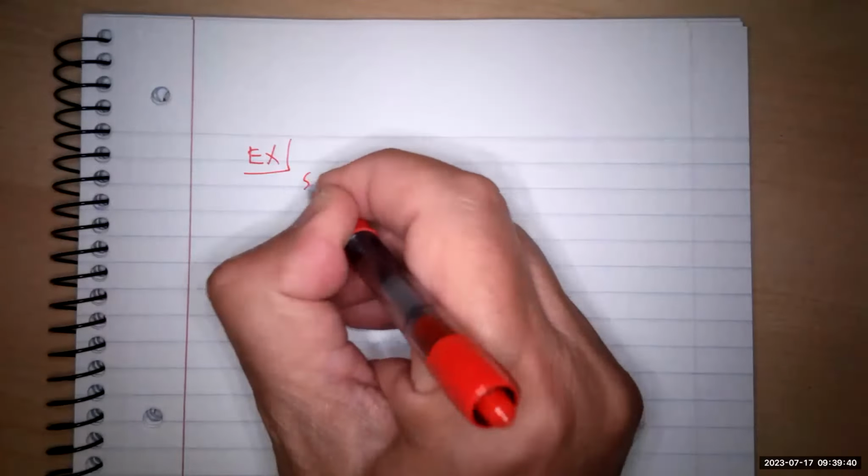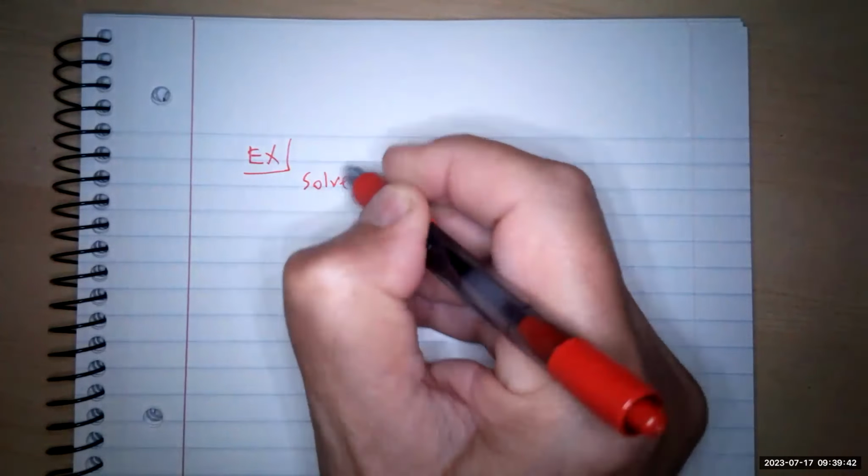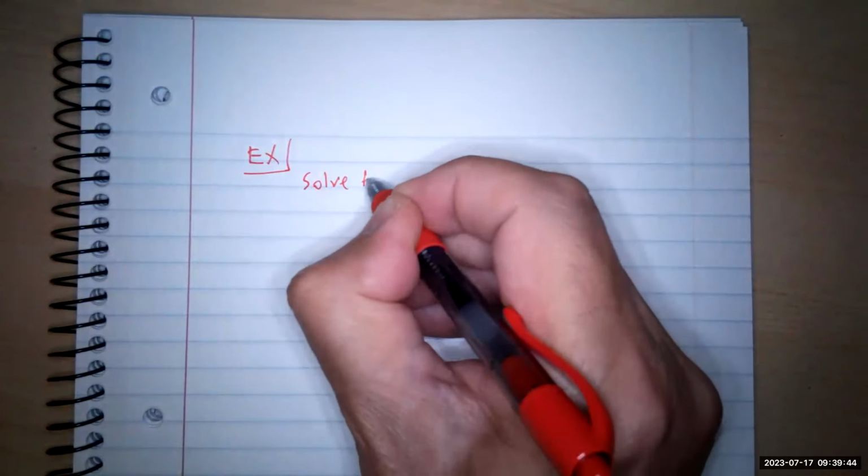So, example, application. Remember, the rate of change would be given to you and you want to recover the function. The position function of a moving object would be given, you want to get the position of that moving object. There you are, solve. Solve the differential equation.